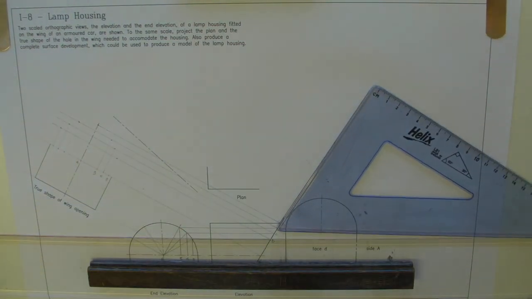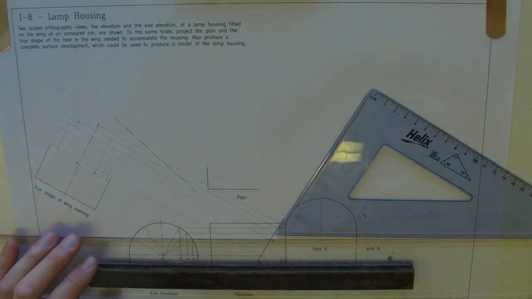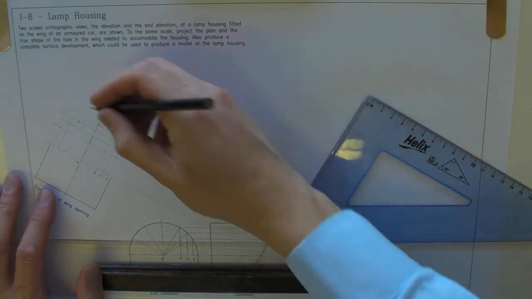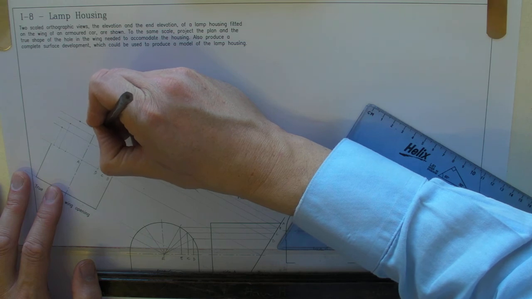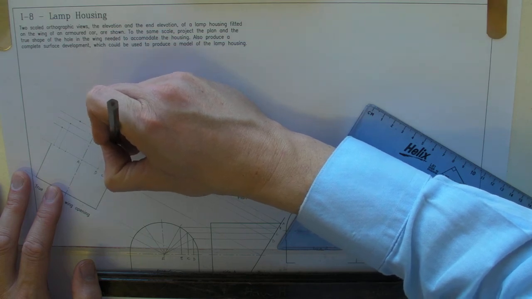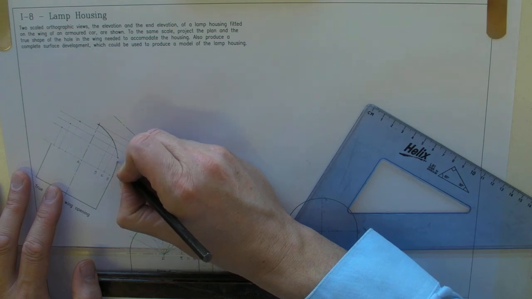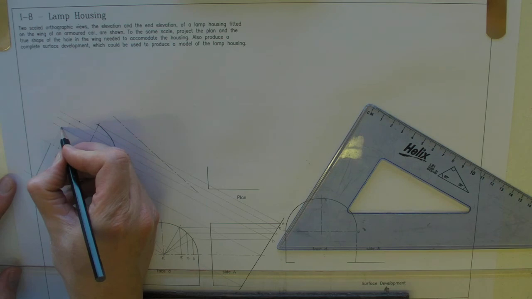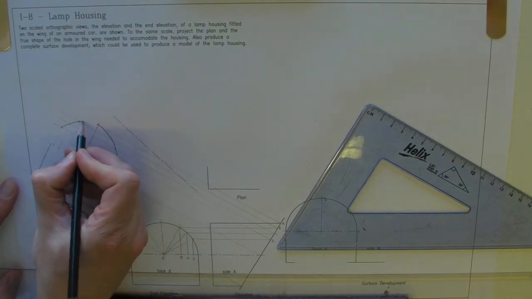Yeah, that's us got all our points there. So it's just smooth curve time round about these points, and that'll finish off the true shape of the wing opening. So I'm just going to sketch these in just now. Just try and do them as carefully as you can.